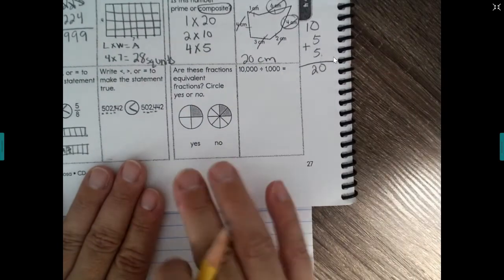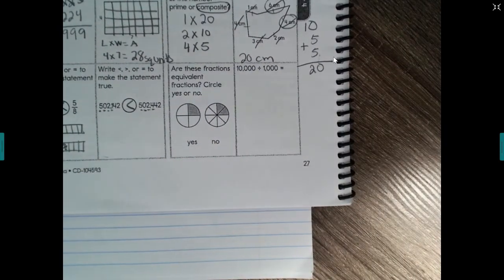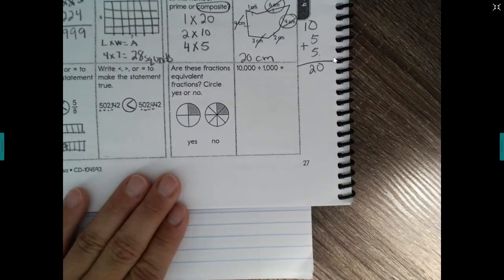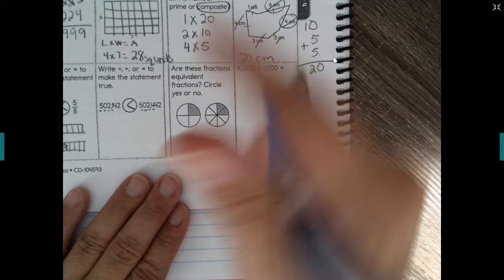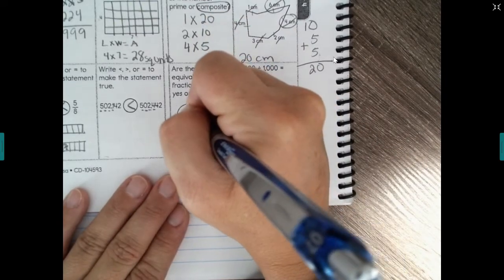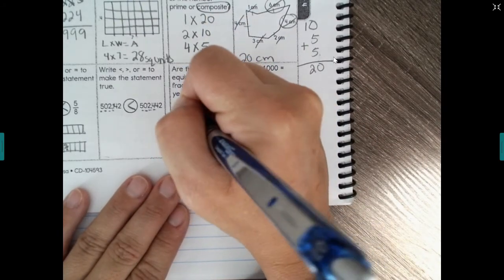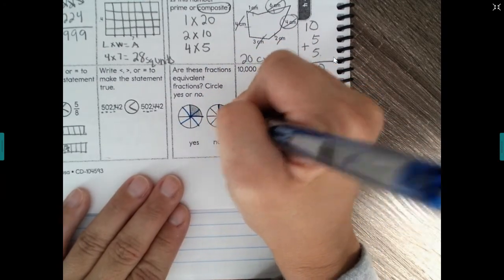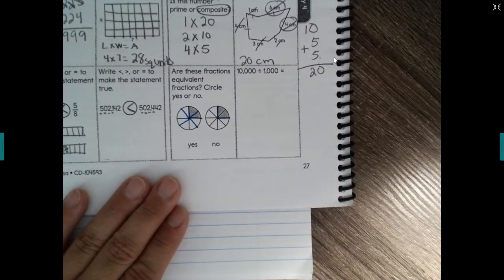All right, let's look at this fraction picture. Are these fractions equivalent? Yes or no? Do they have the same amount shaded? So let's look. This fraction only has 4 pieces, but I'm going to make it have 8 to match this one. When I do that, is the same amount shaded? If your answer is yes, then the answer is yes, that they are equivalent.